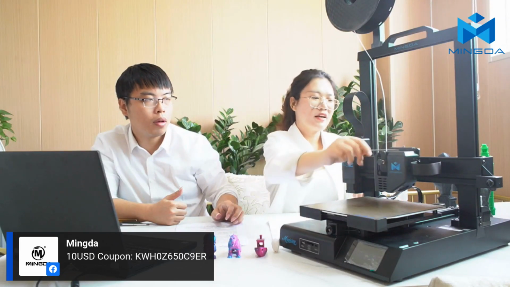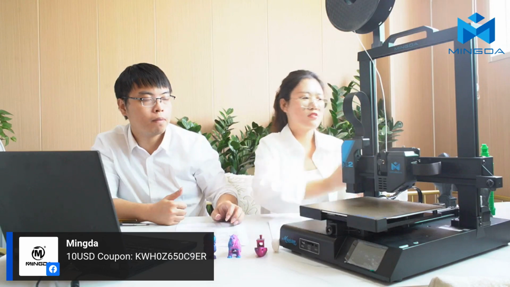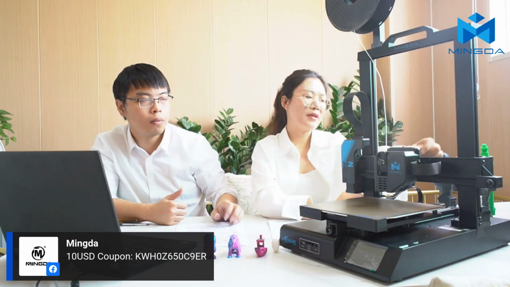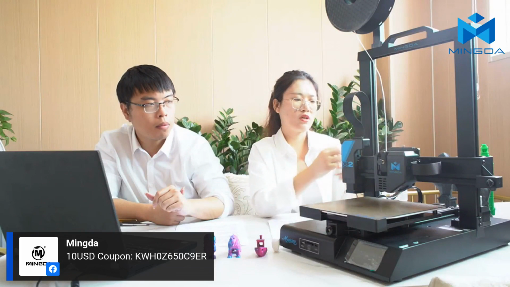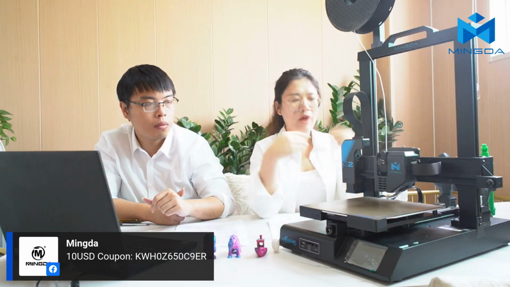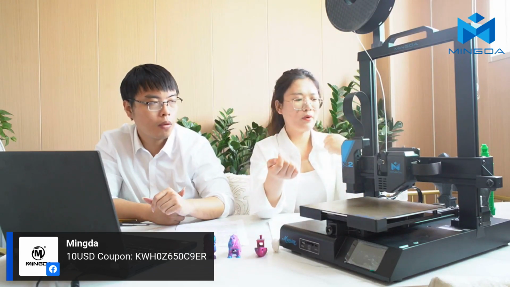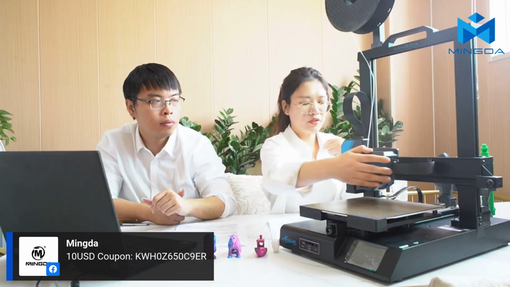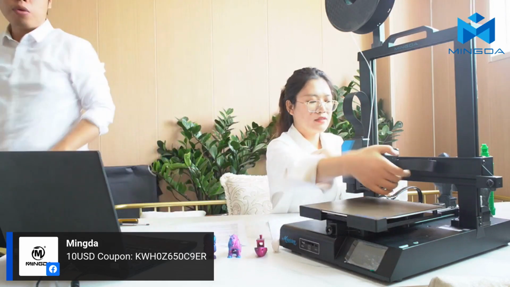You can see there are two screws. One is on the top and the other on the back of the extruder. I will show you how to disassemble it. Wait a moment. I unplug this and remove the cable.